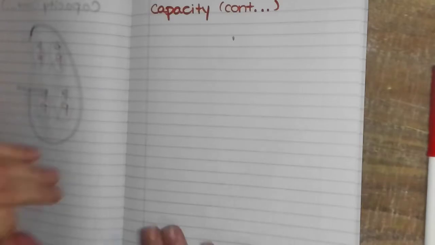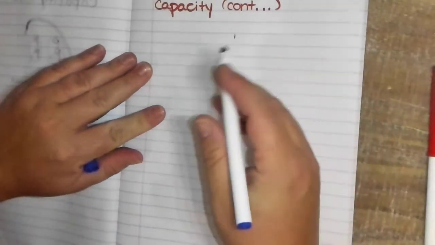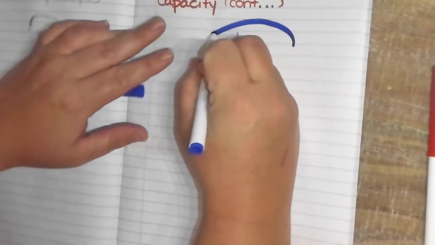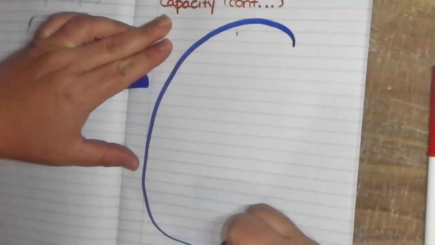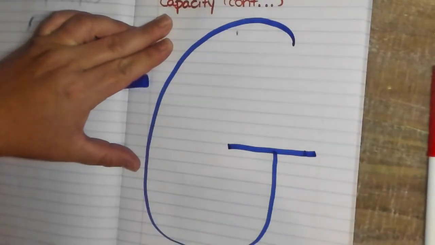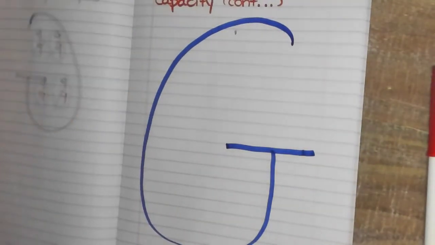So to help you remember the units of measurement when we're dealing with capacity, I want to give you a visual. The first thing I'm going to have you do, now you can use a whole page or a half page, use whatever you want, I'm going to draw a really big capital G. That stands for what? You got it. Gallon.